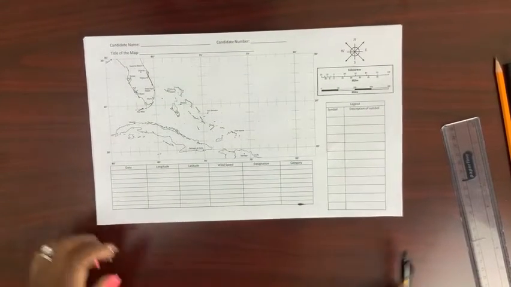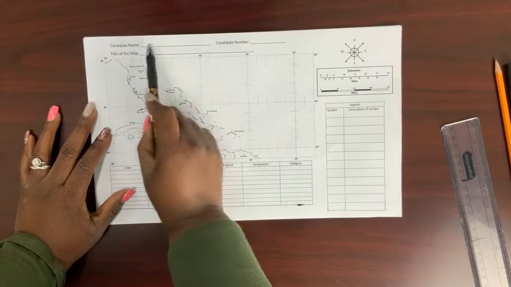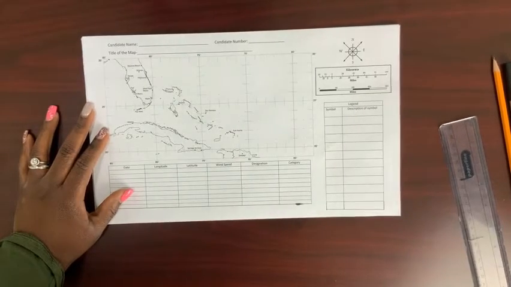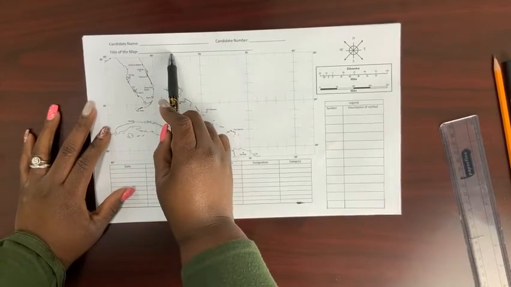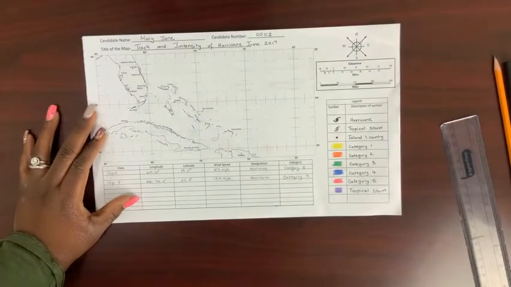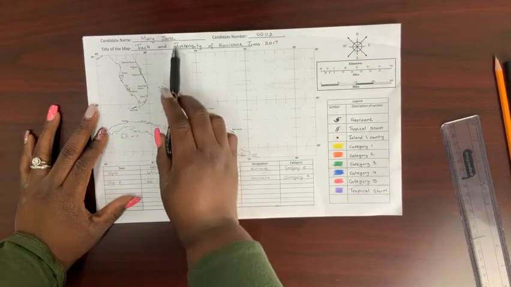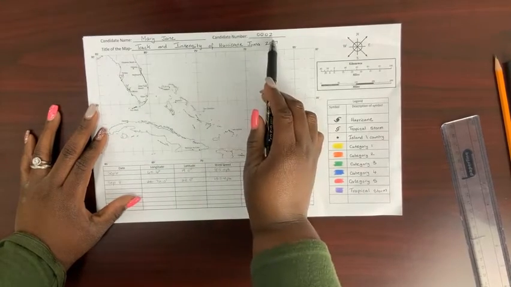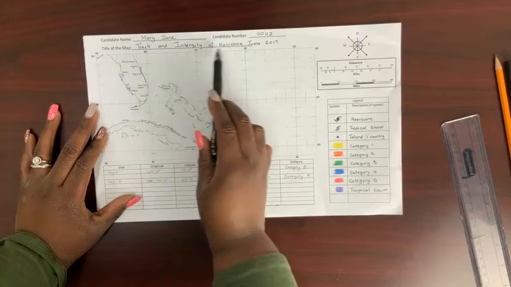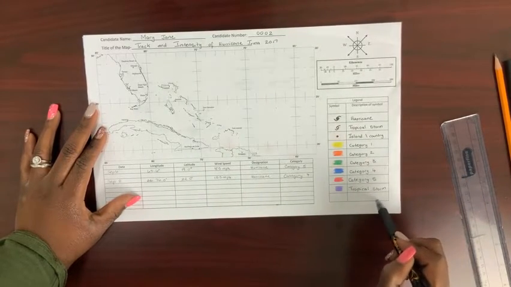So we now have to fill in some information in pen. Your name, your candidate number, if you know it. If not, I will fill that in. The title of the map, and we need to fill in this key. Here we've done some of that. We have our name, candidate number. The title of the map is called Track and Intensity of Hurricane Irma 2017, and we drew our key in.